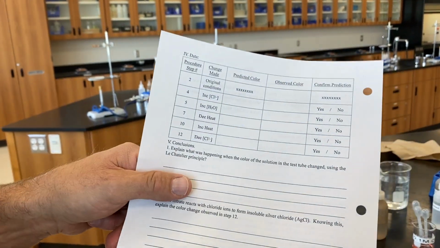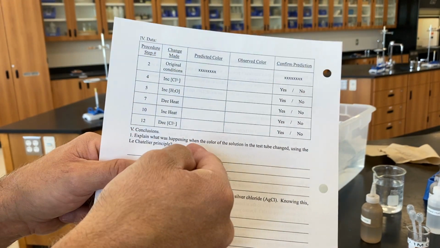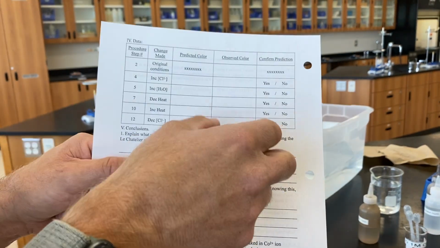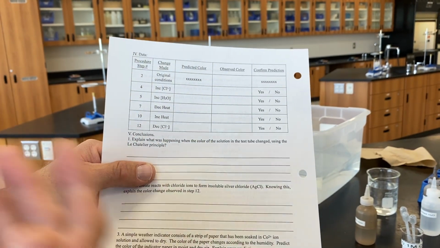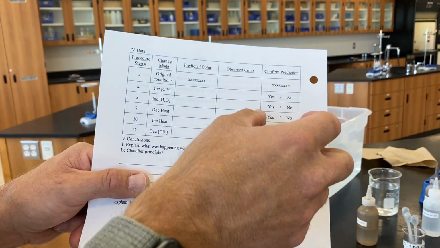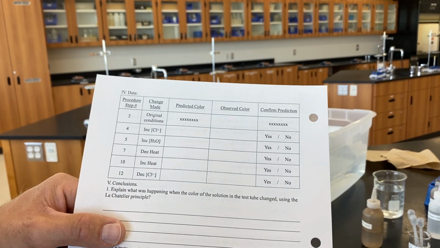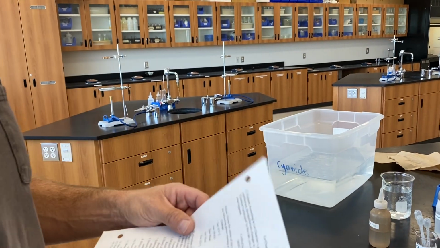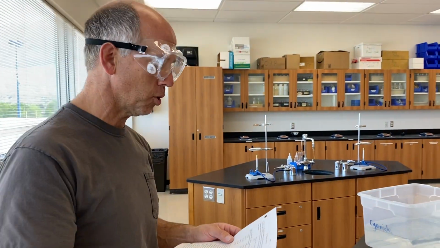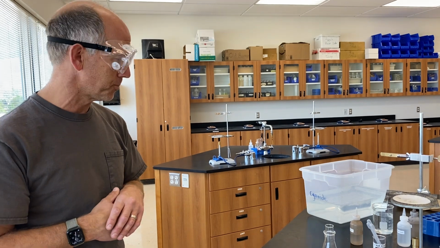then you will transfer these predictions to the data chart on the back of the lab, recording your predicted colors here. Then we'll make these observations while we're actually carrying out these equilibrium shifts, and then we'll determine whether or not our predictions were confirmed based upon our experiences. So if you haven't yet done that work, stop this video, go back and watch the introductory video, and then pick up here when you're ready to go.